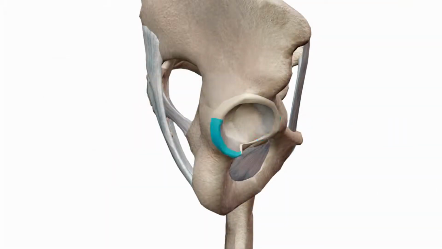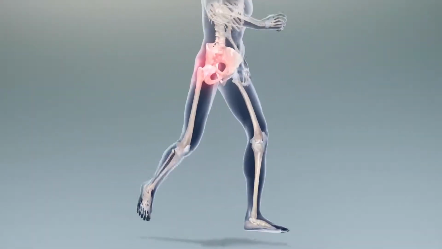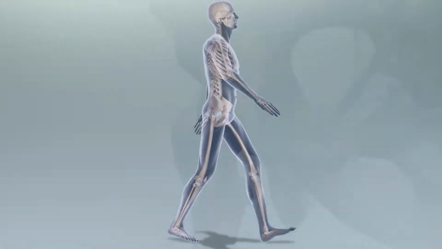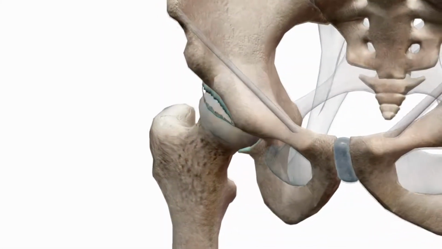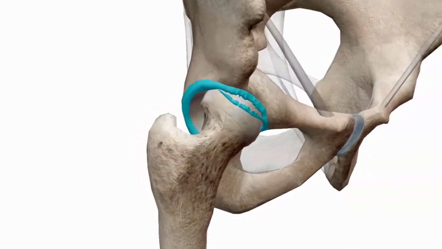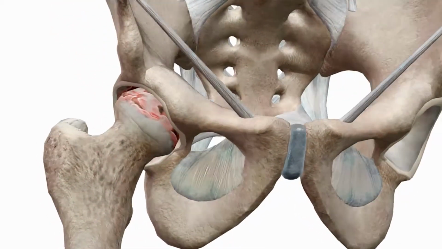Today, I'll be talking about the pathology of hip labral tears. The labrum, because of its function distributing weight-bearing forces, is susceptible to injuries from shearing or excessive forces at the hip joint. A labral tear results when part of the labrum separates or is pulled away from the socket. A hip labral tear may predispose you to develop articular cartilage degeneration and ultimately osteoarthritis in the hip joint.